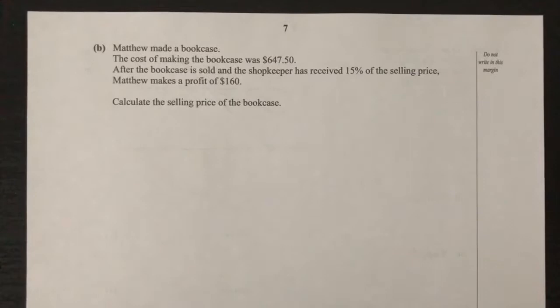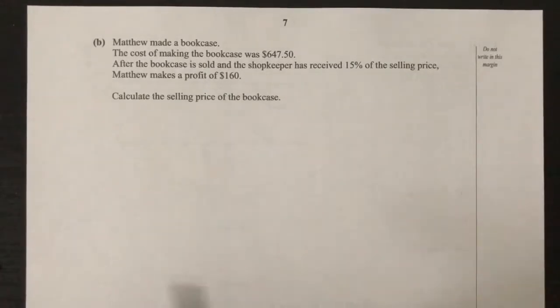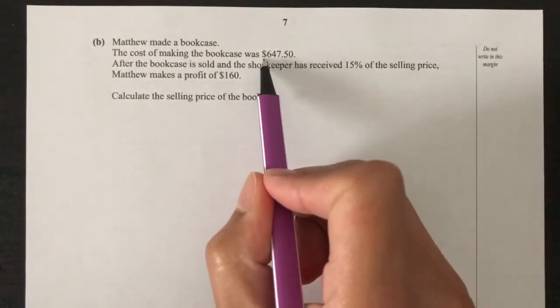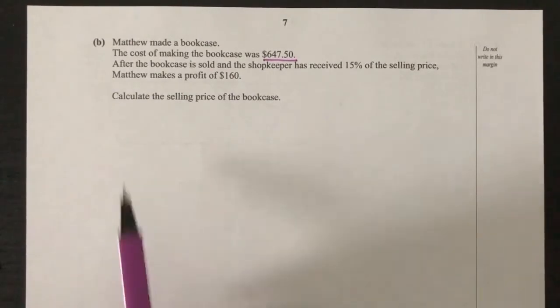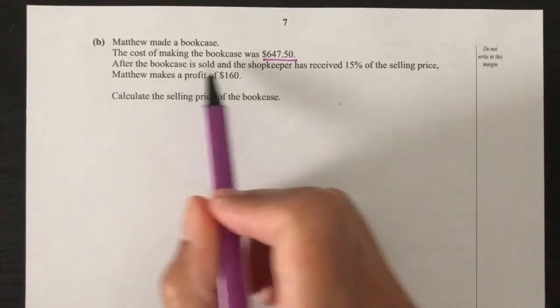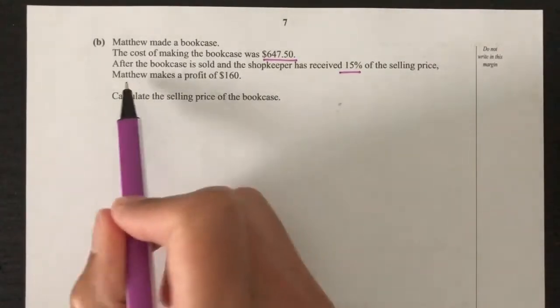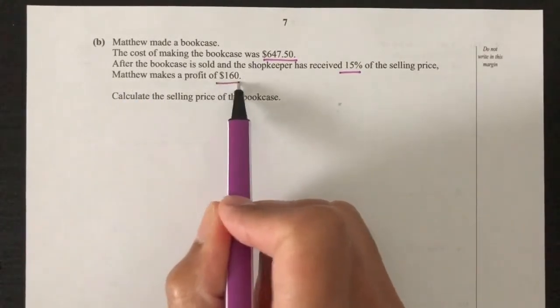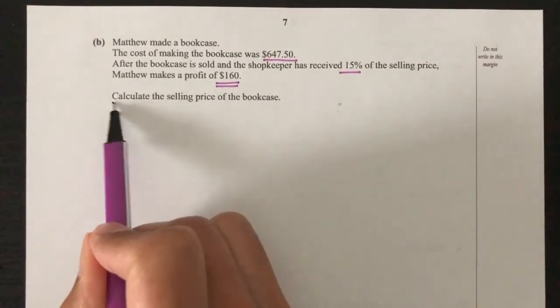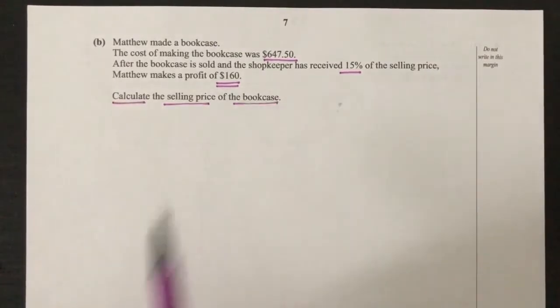Now let's move on to part B. It says Matthew now makes a bookcase. The cost of making the bookcase was this much. After the bookcase is sold, the shopkeeper receives 15% as normally, and Matthew makes a profit of 160. So now calculate the selling price of the bookcase.